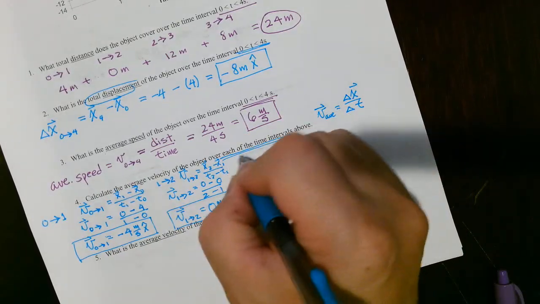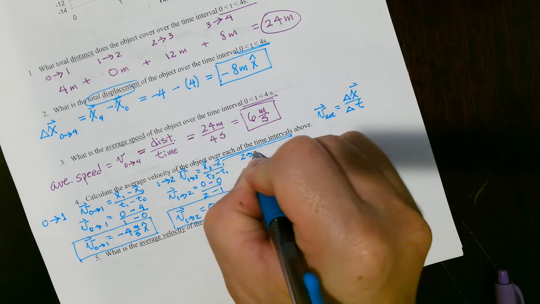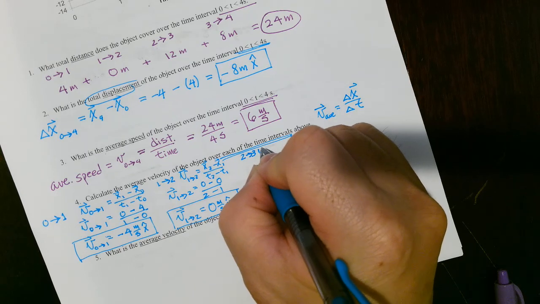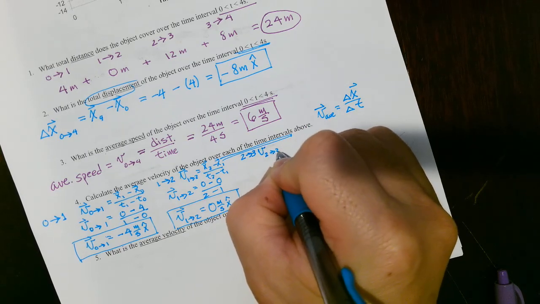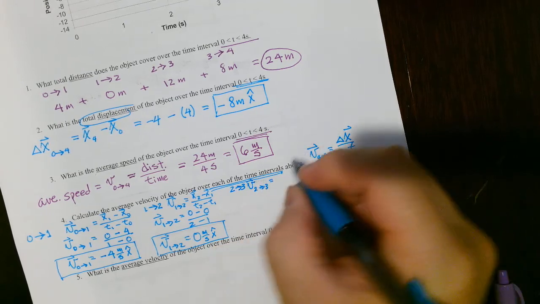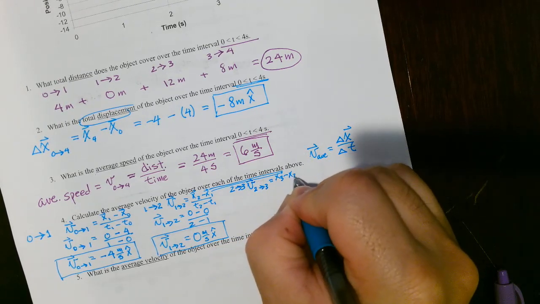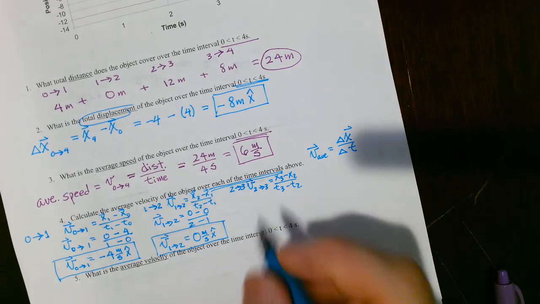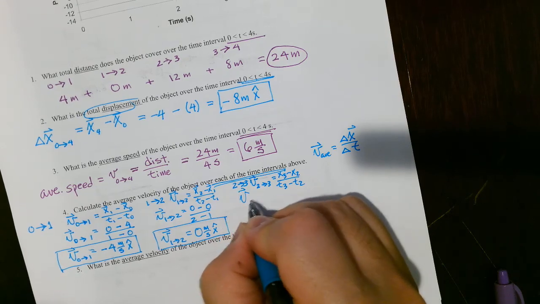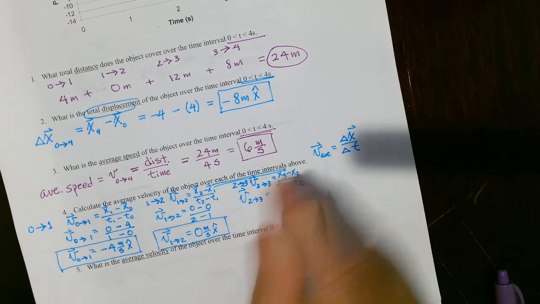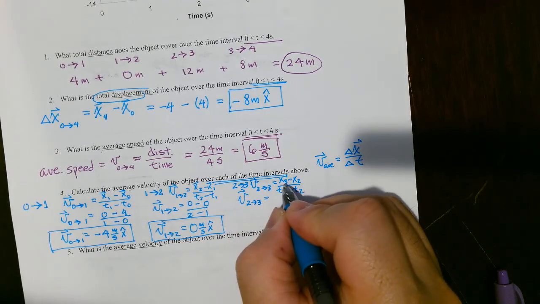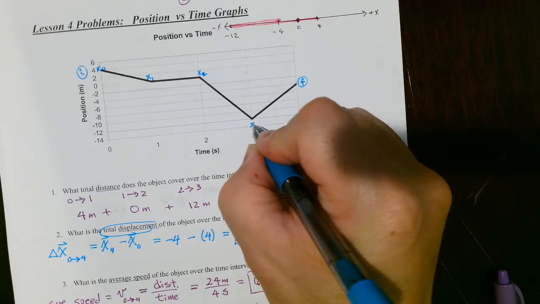Now let's take a look at from 2 to 3. Okay, so the velocity from 2 to 3 seconds is equal to x3 minus x2 over t3 minus t2. So the average velocity from 2 to 3 seconds is equal to x3, which happens to be right here, and that is negative 12.